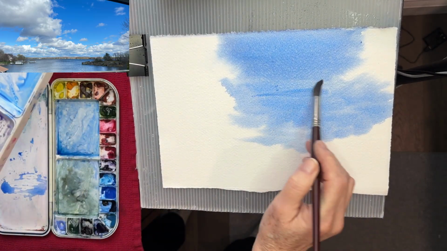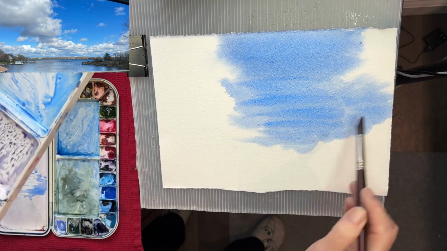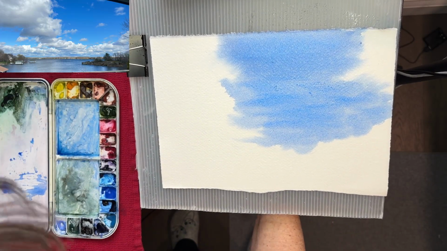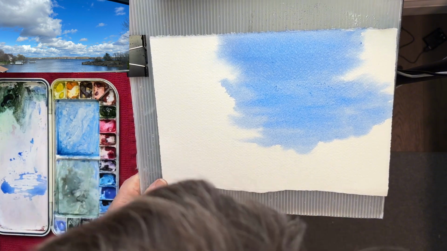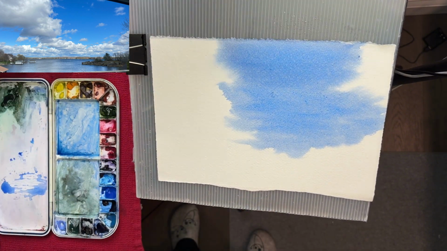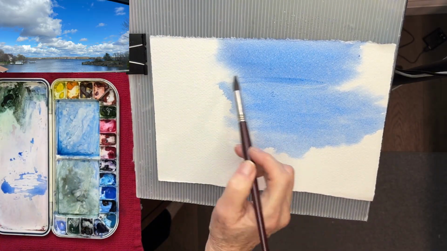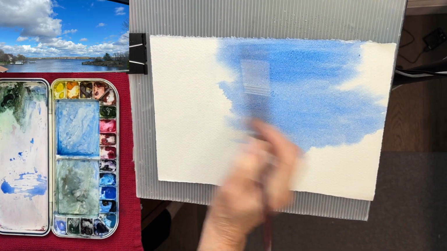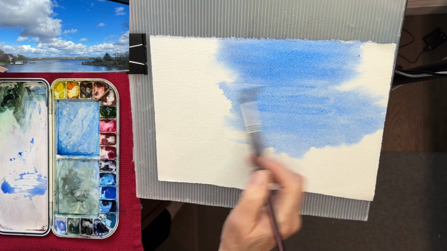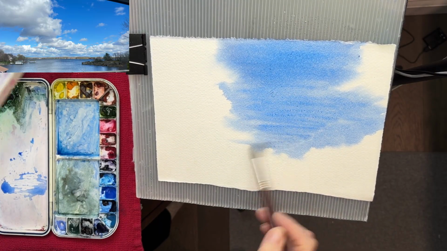But I want a nice even coverage here. I don't want to see these pill marks. So I'm going to even tip a little bit further so that I got that coming down. Might put a little bit of cobalt up here just so that everything is blending nicely.